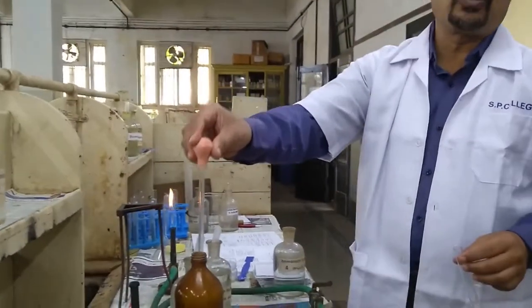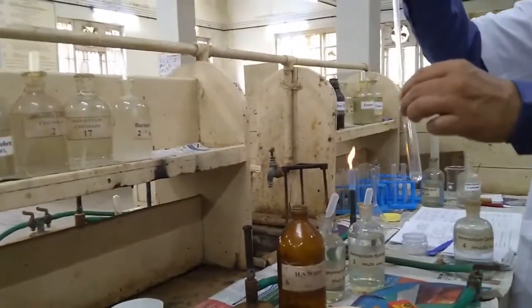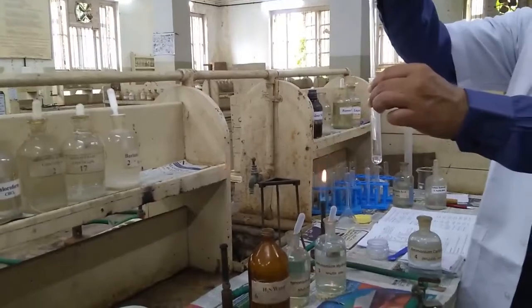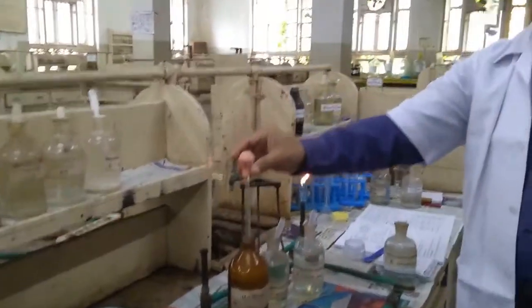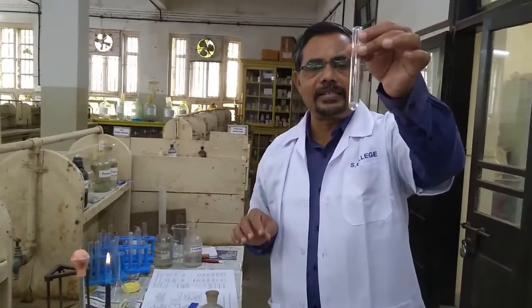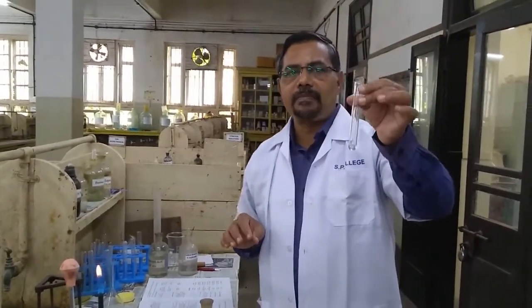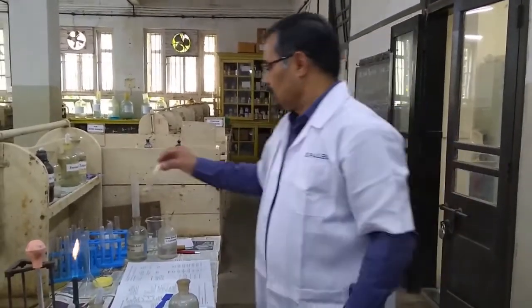The reagent for group 3B is alkaline solution plus H2S water. A small quantity of H2S water is added here. There is no formation of precipitate. Again the solution remains as it is, and that indicates the absence of group 3B radicals.